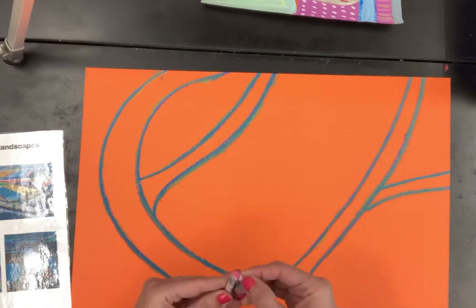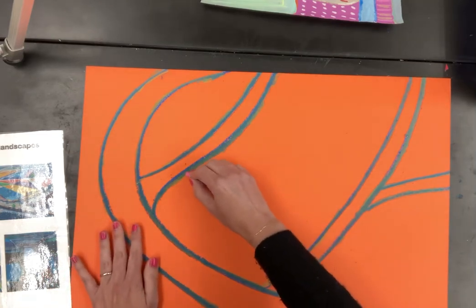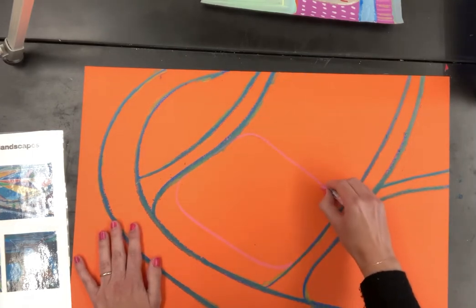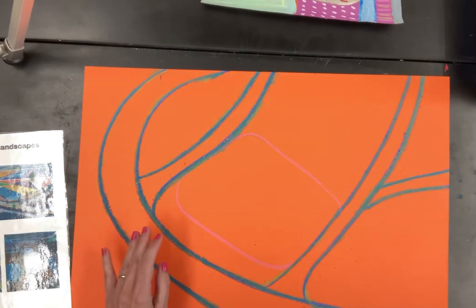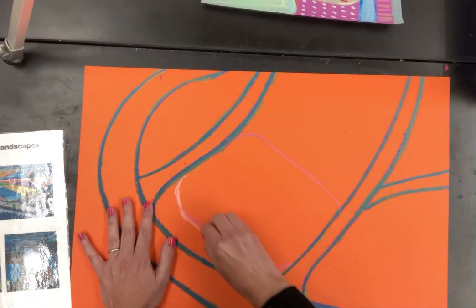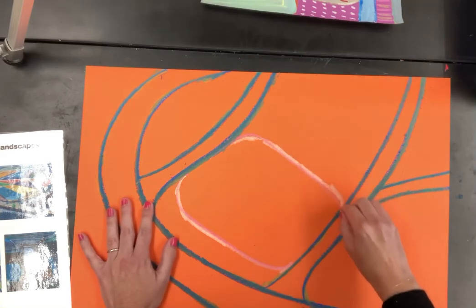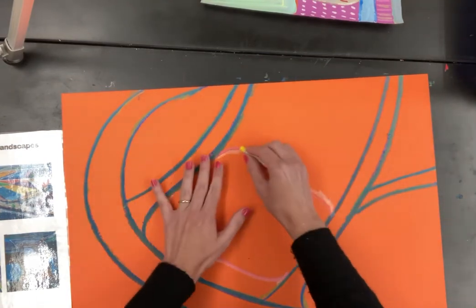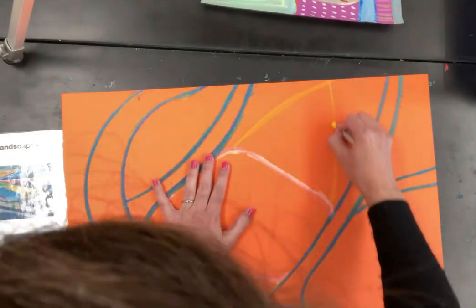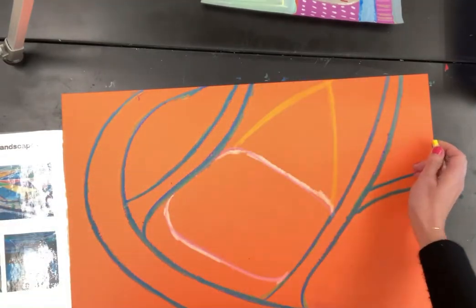I think I'm going to use the pink. We'll see if the pink shows up on the orange. Maybe I'll start right here. That is a little hard to see. With almost like a rectangle shape that has curved edges. I'm gonna grab this peachy color. Yeah, I can see that a little bit better. So that might be my first shape. I'm gonna grab the yellow. Maybe I'll do more of a triangle shape here. Like that.